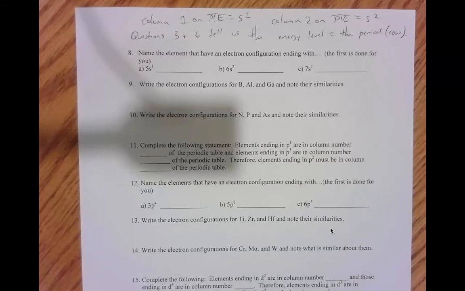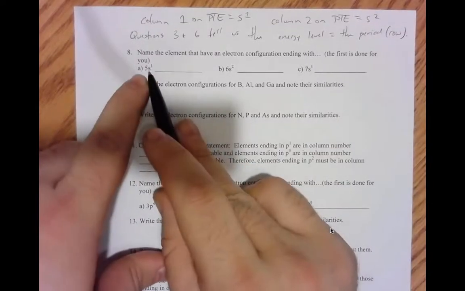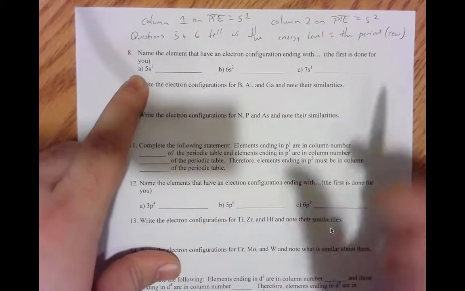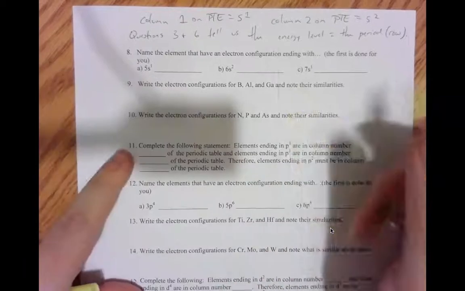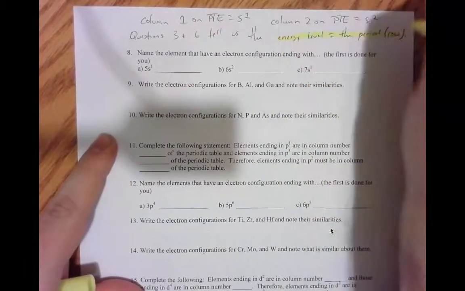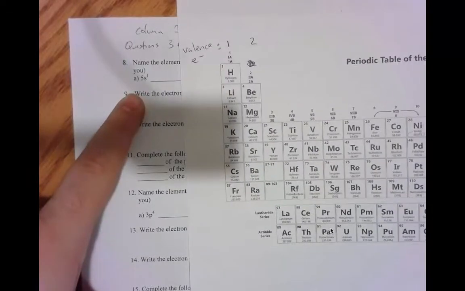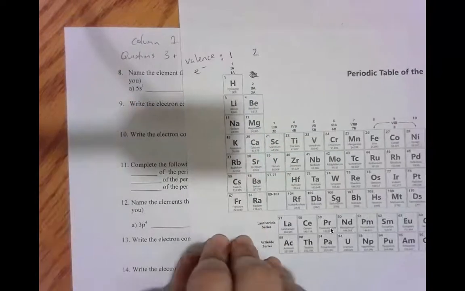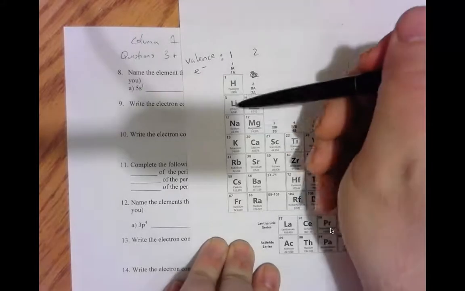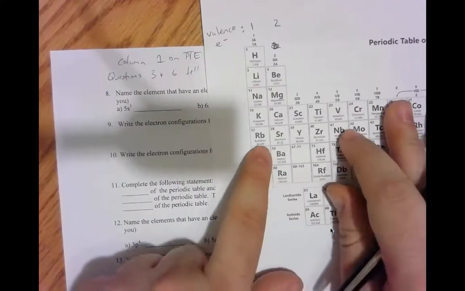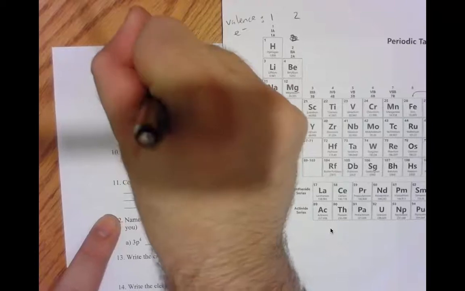I'm going to help you with the first few. We can start with number 8. We're starting with 5s1. Let's analyze what this means. Remember, this 5 tells you this information right here. Let's highlight it. The energy level equals the period or the row. We can come over here and use our periodic table. We're looking at 5s1. So we know row 5: 1, 2, 3, 4, 5. And then remember, S1 tells us that it's in column 1. So this right here is the element rubidium. You can use the symbols here, you don't have to write it out.